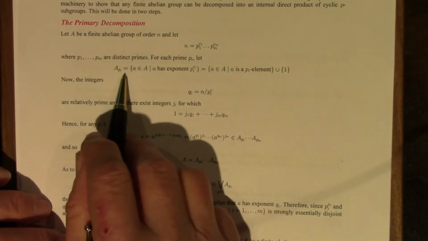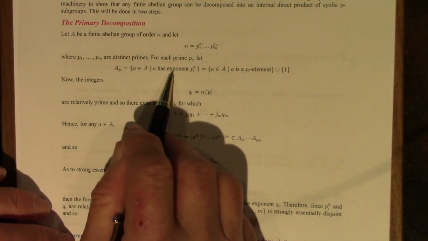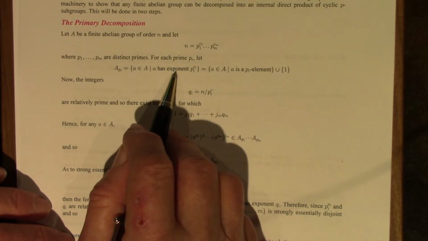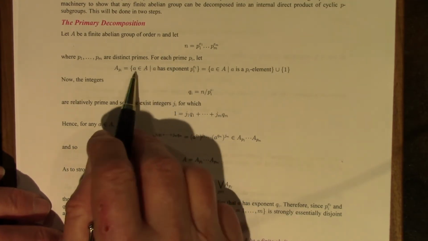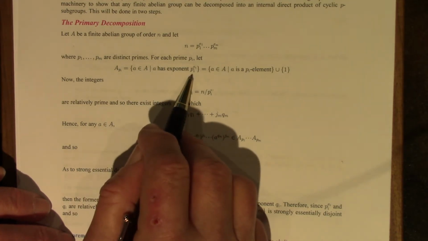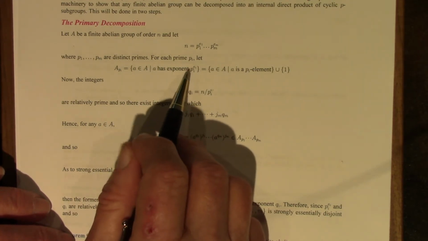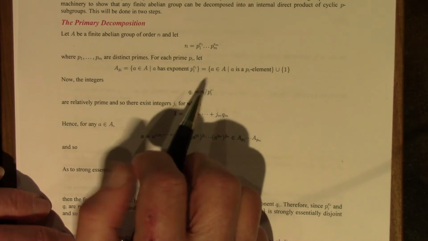That's the same set as the set of all elements of the group that are pi elements together with the identity. This is easily seen to be a subgroup of A because A is abelian. If you have 2 elements of exponent pi to the ei, their product also has this exponent.